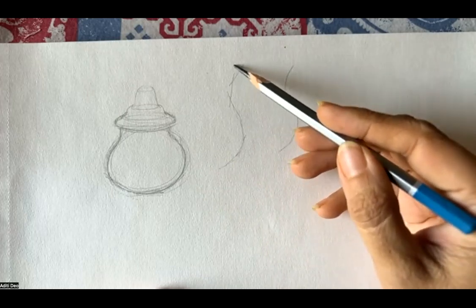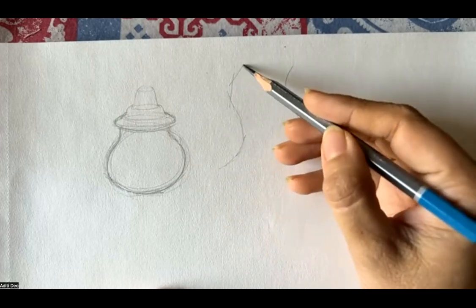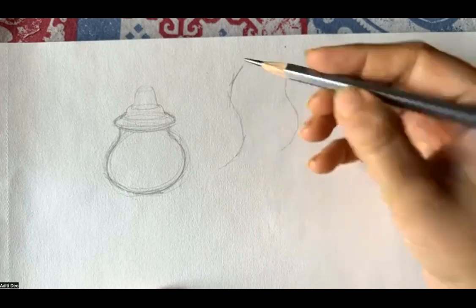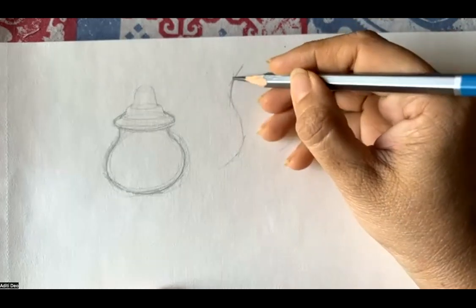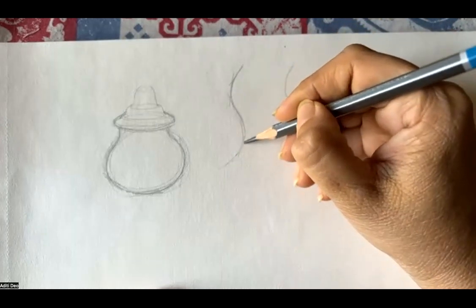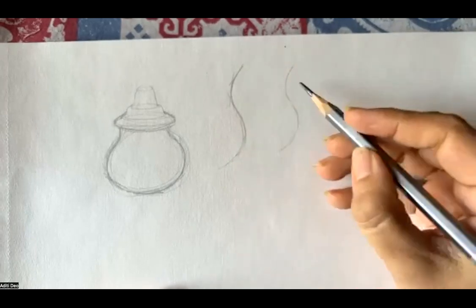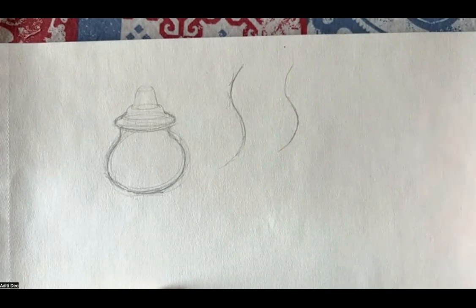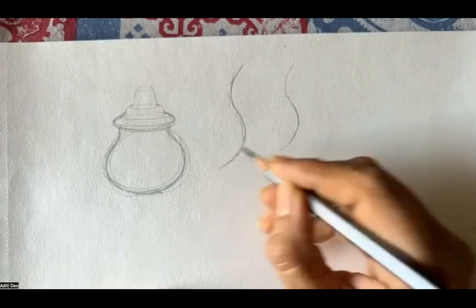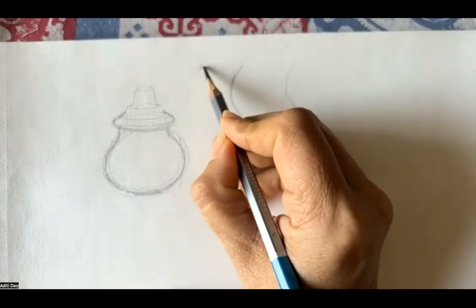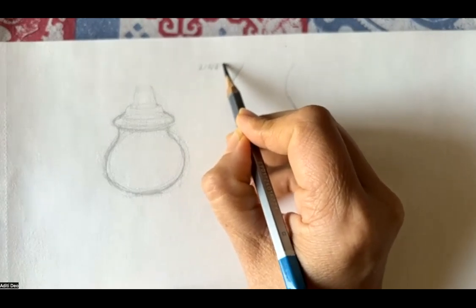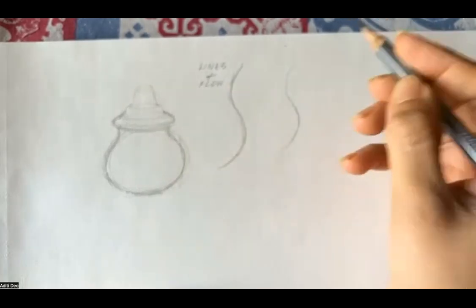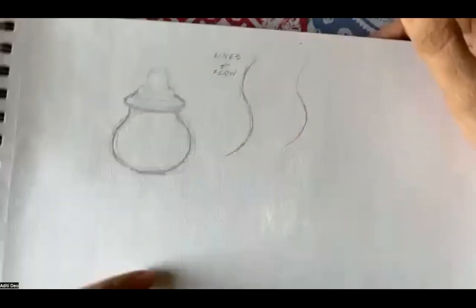Somehow making these broken lines is better. And then between these lines, you can always curve small parts. So your lines should show flow. They should not show fracture. So this is with lines and flow. And this would be fractured strokes.